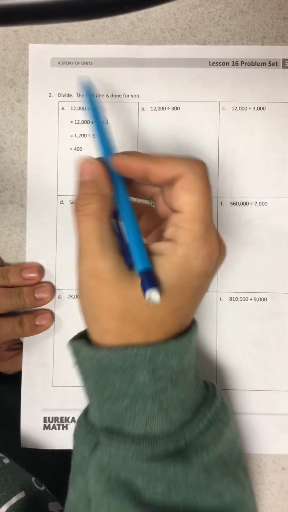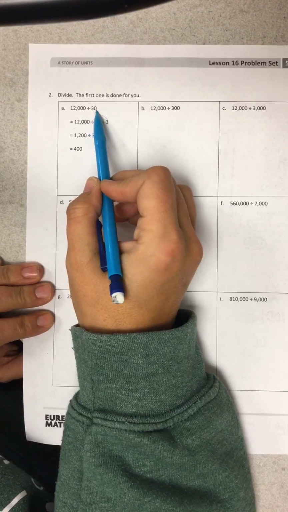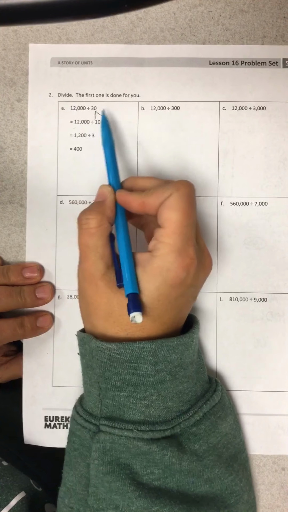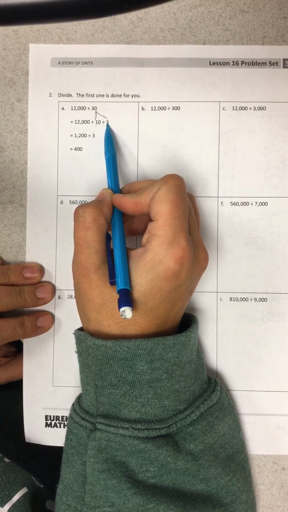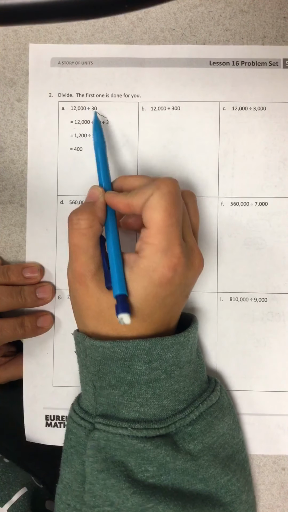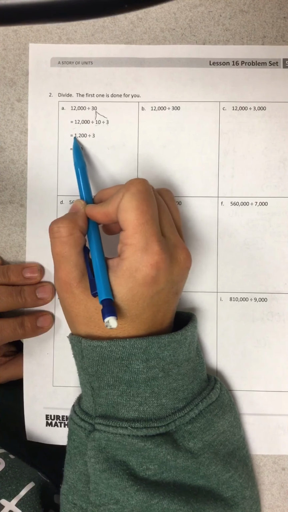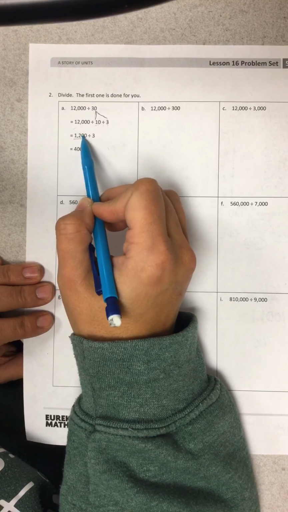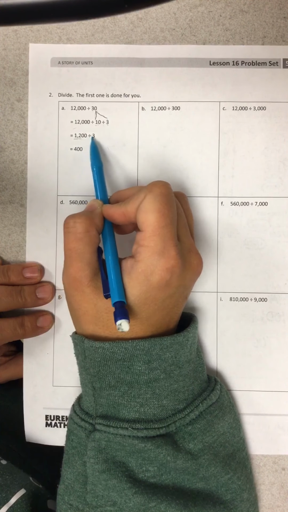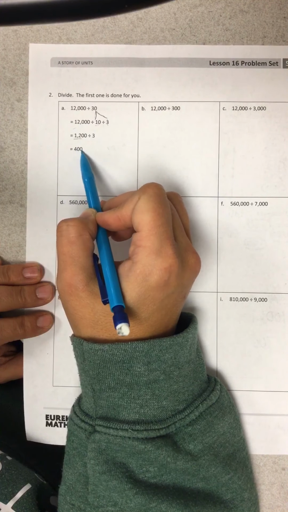So on this one, I've got 12,000 divided by 30. They took the 30 and they made it into a divided by 10 and a divided by 3 because I've got 3 tens. So then I could take 1,200 divided by 3. Well, 12 divided by 3 is 4. And then I've got my 2 zeros here that I would add onto here.